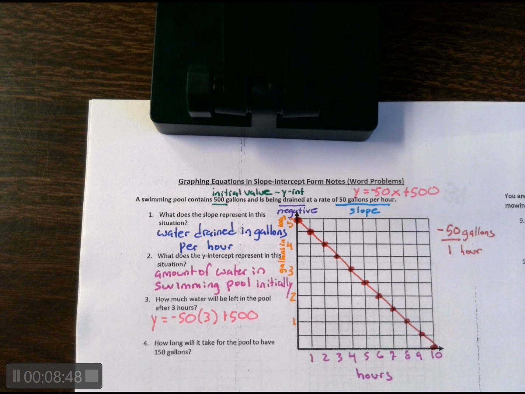Alright, so now back to our problem. How much water will be left in the pool after 3 hours? Well, we would just go to 3 hours, and then we would go up and over, and that should be 350. And you should get the exact same amount if you do negative 50 times 3, which should give you negative 150, and then plus 500 will give you 350 gallons. On your word problems, you definitely want to include your units.